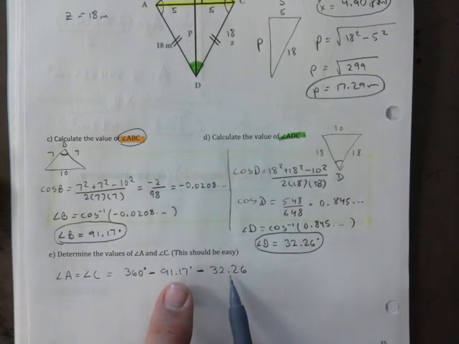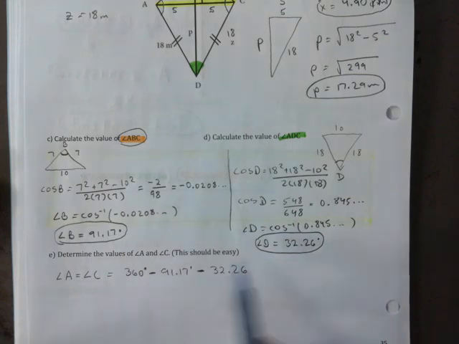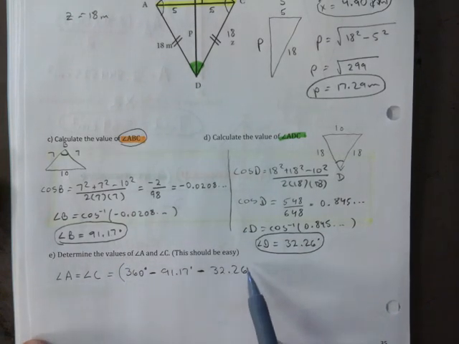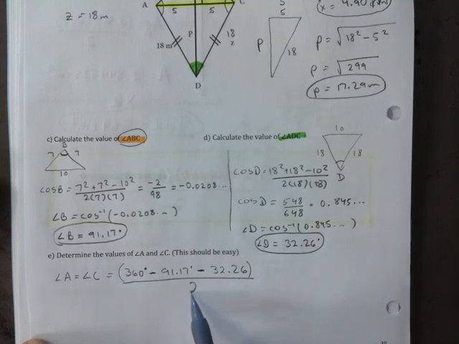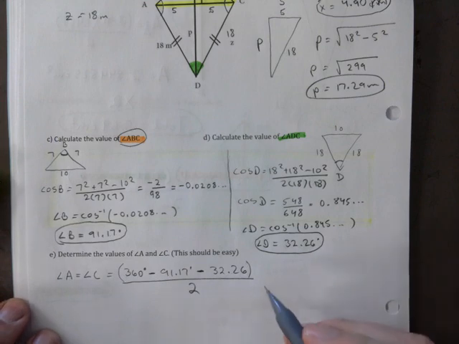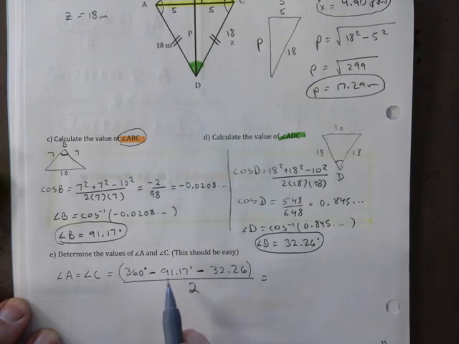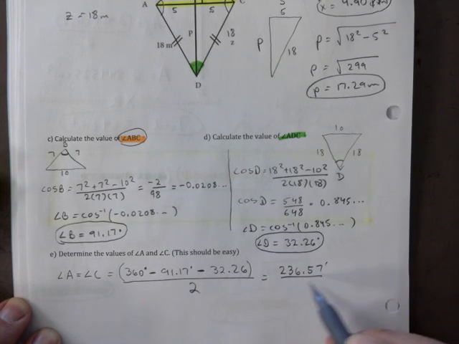So I take away the ones that I know, and what am I going to do with this remainder? Anybody? I'm going to split it equally amongst the two remaining angles. So first do the top, 360 minus this, you get 236.57. You're smarter than you think, guys, honestly. Just trust your instincts sometimes.